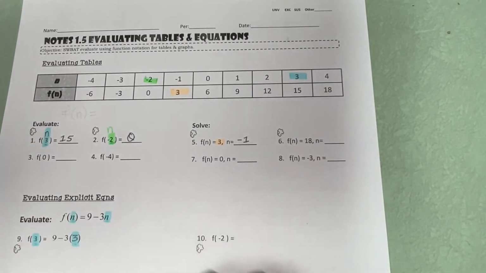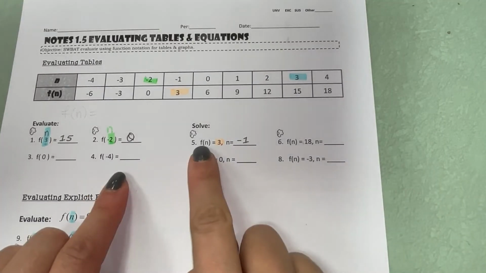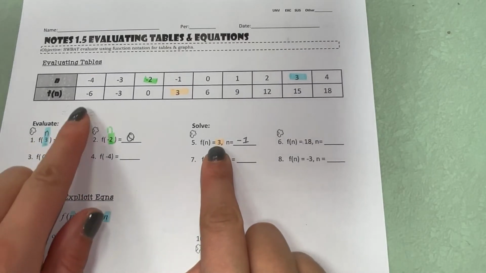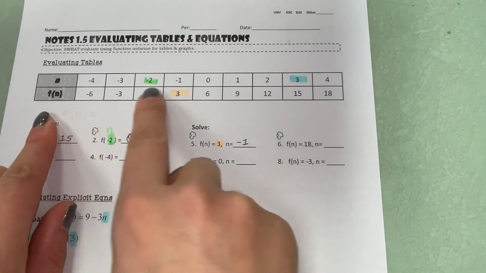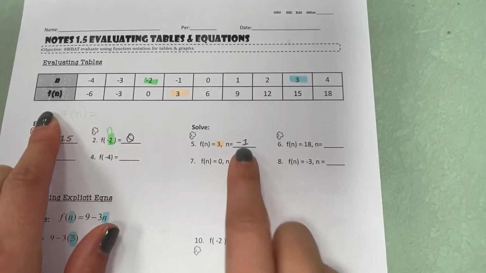All right, looking at the next part of our table, now it says f of n equals 3. So it's saying f of n is 3. So looking at my f of n, I find 3. Its number partner is a negative 1, so that would be my answer.